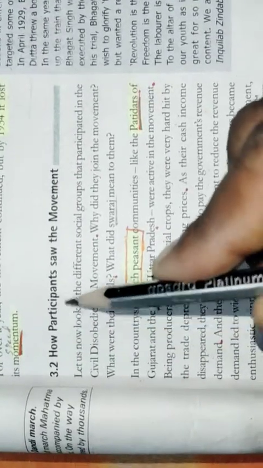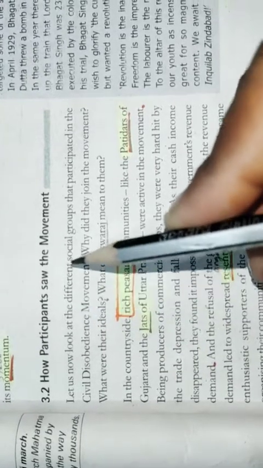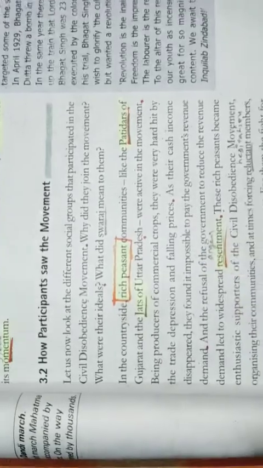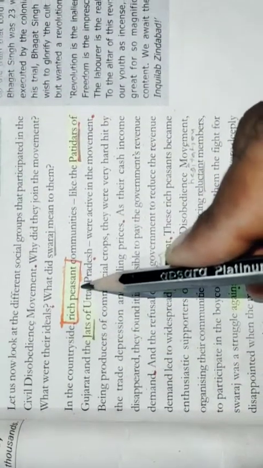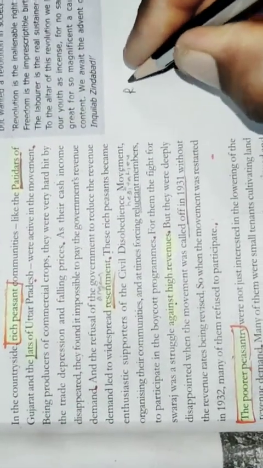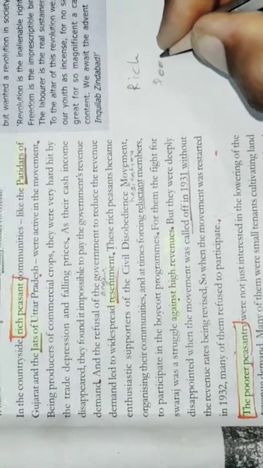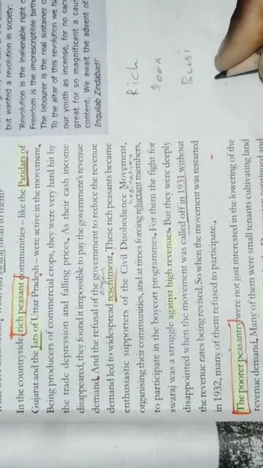What is that? How participants saw the movement. There were so many people who participated in the non-cooperation movement and the civil disobedience movement, so now we can learn about that. There are four groups: rich peasants, poor peasants, business people, and women.